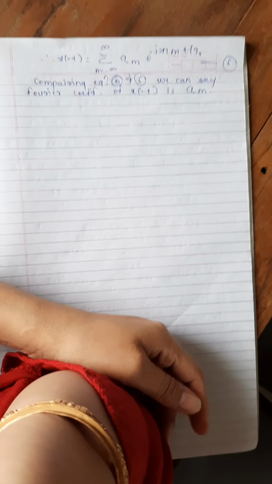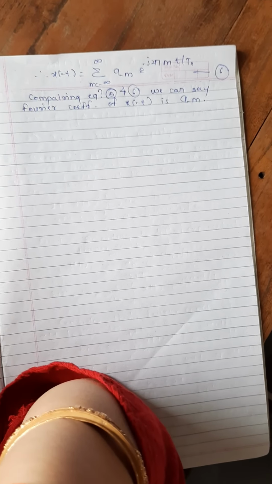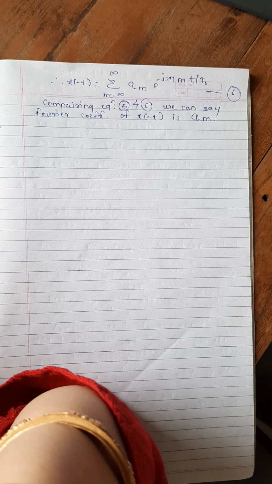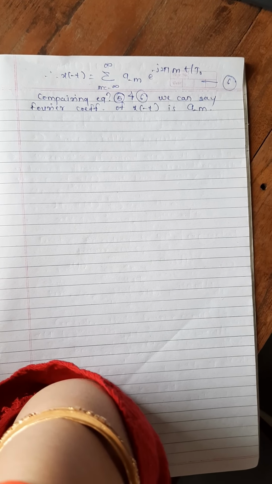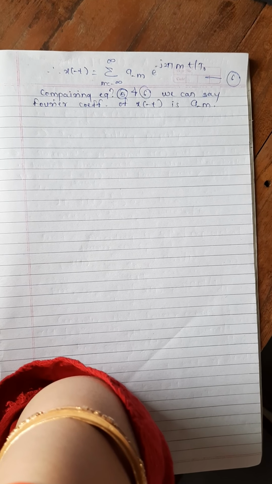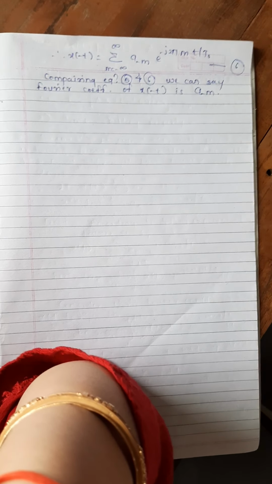Okay, now what is its physical significance? The physical significance is the time reversal of signal in time domain corresponds to the reversal of Fourier series coefficient. So this is physical significance.